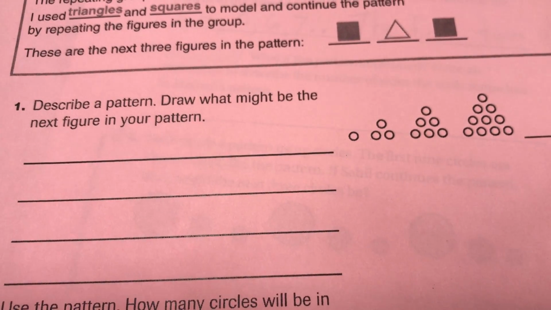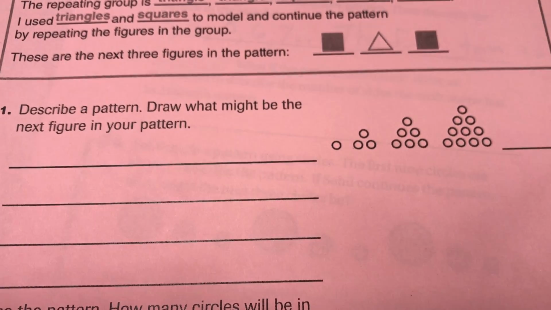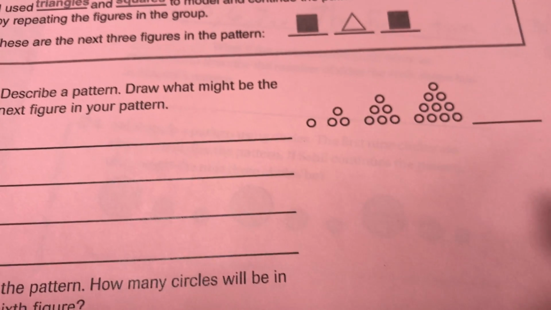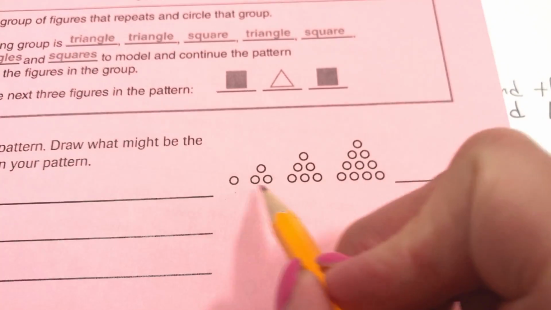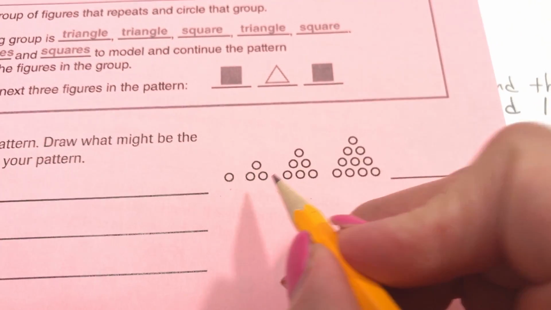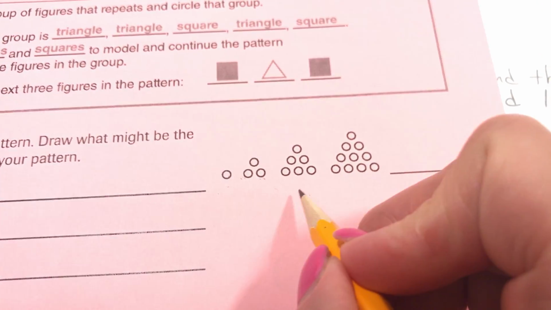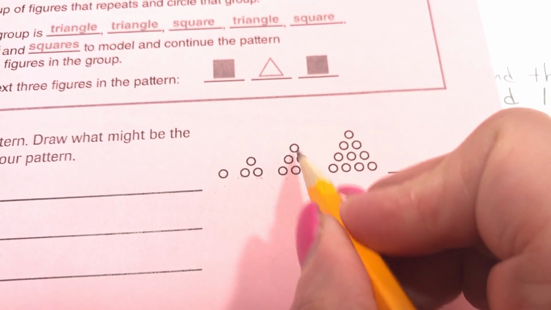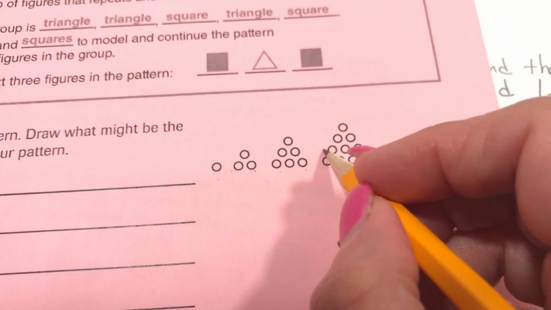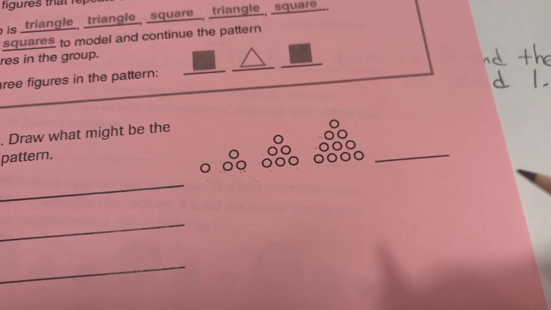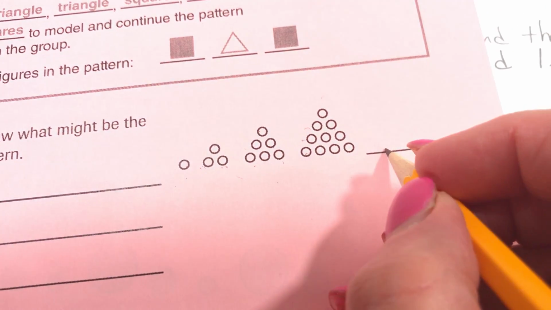Okay, so you know the top part is the snapshot of the lesson. So let's look at number 1 here. Describe a pattern. Draw what might be the next figure in your pattern. So here's our pattern. We have 1 circle, and then look, we have 2 circles and then 1 above. Then 3 circles, 2, and then 1. 4, 3, 2, 1. Well, what would be the next one?